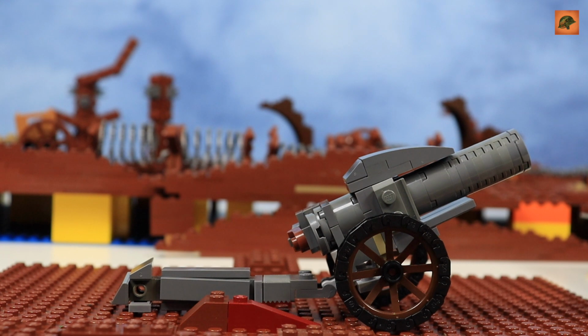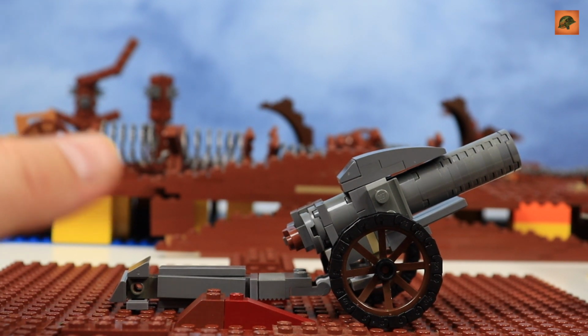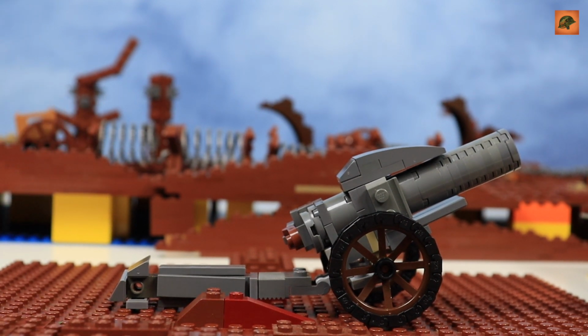So now you've got the idea of the shot animation, and I will show you a couple of shots I've made for my new Verdun battle. Here they are.